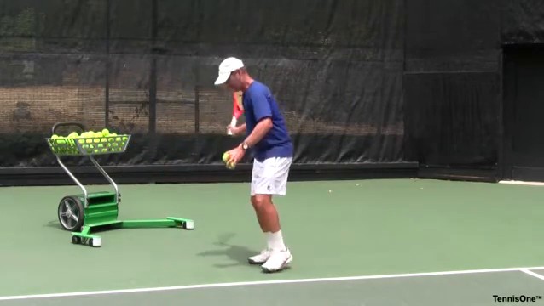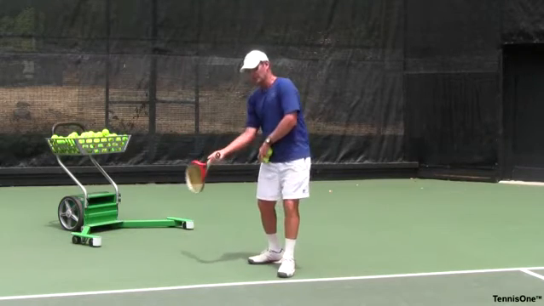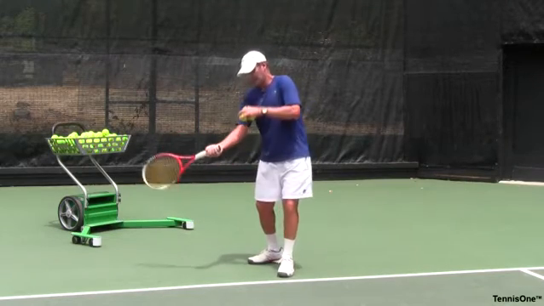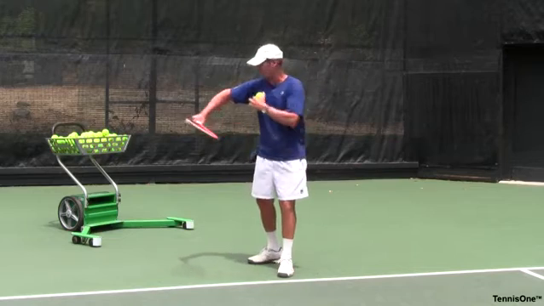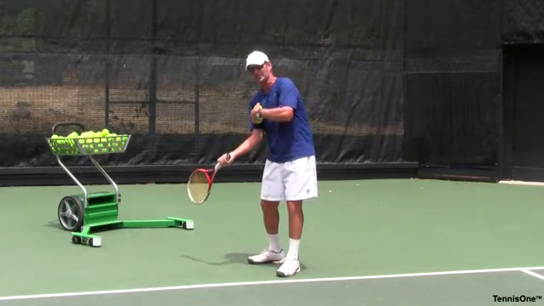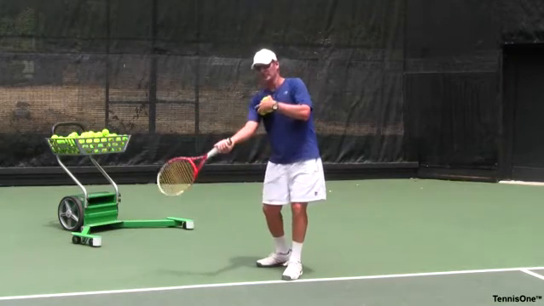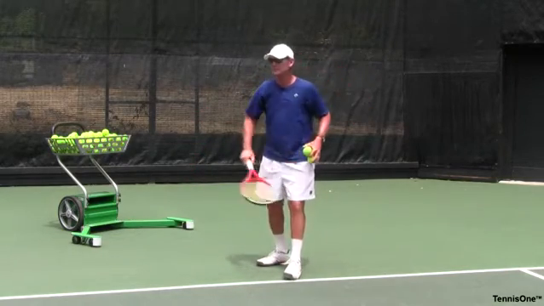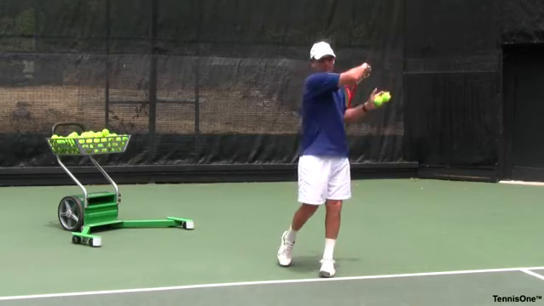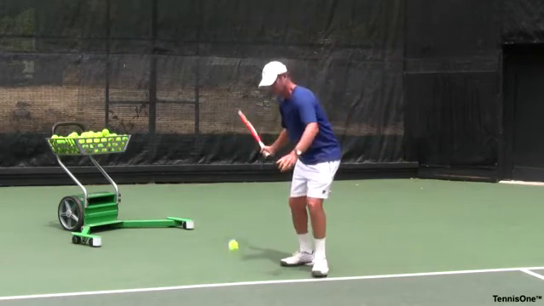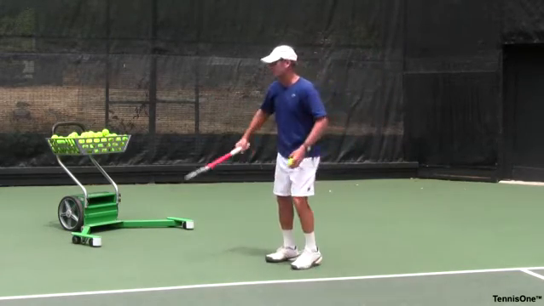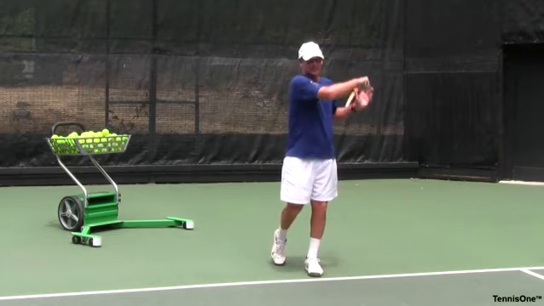And I'm going to push my hip into the ball, let my shoulder push and rotate. So my shoulder's rotated in and under, out and over. In and under, out and over. And right on the ball, I want to feel like the racket comes to a stop.